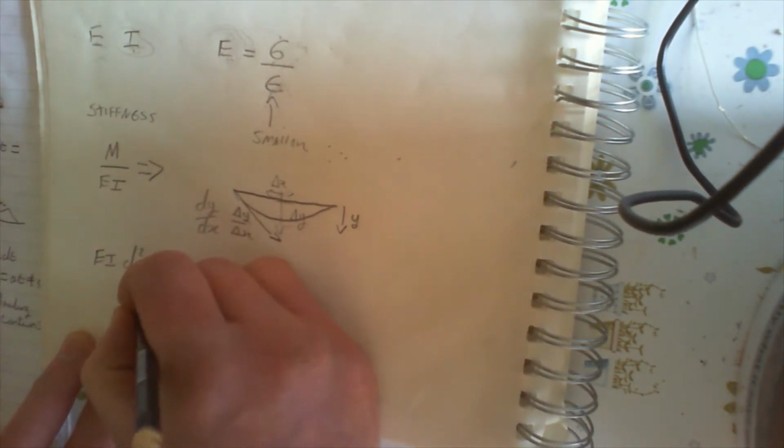Right, and a common expression you'll see is EI, the stiffness, times the second derivative of y equals the bending moment.